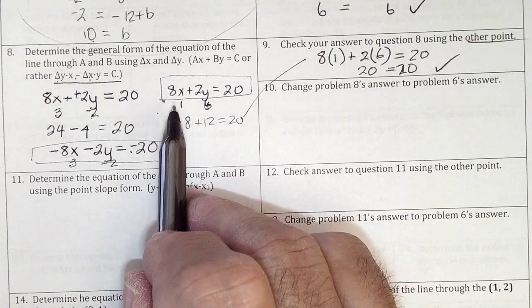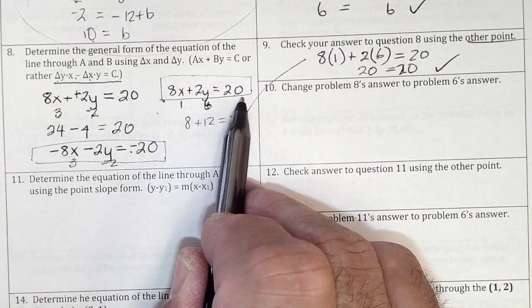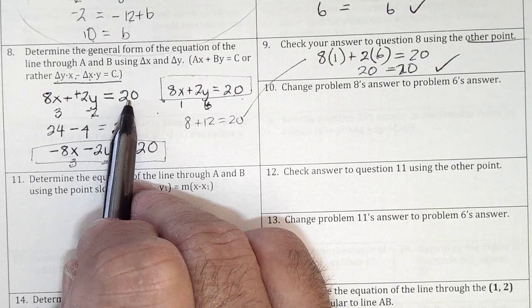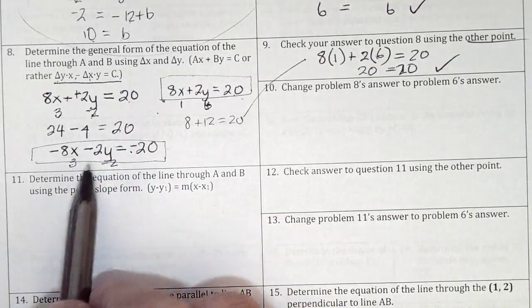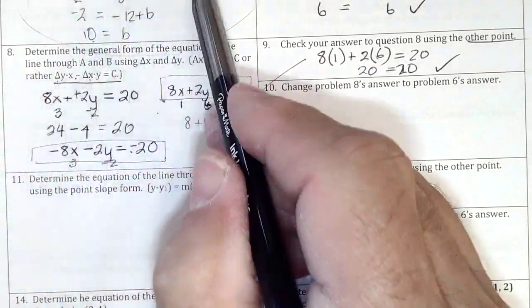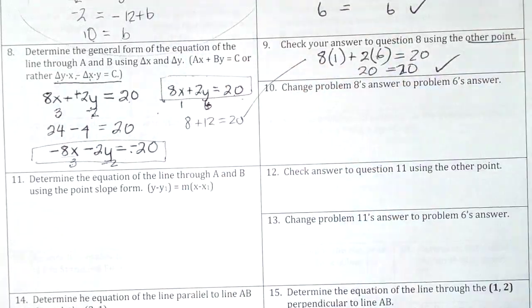Now I can also solve this one for y, and I should be able to get back to my other equation.